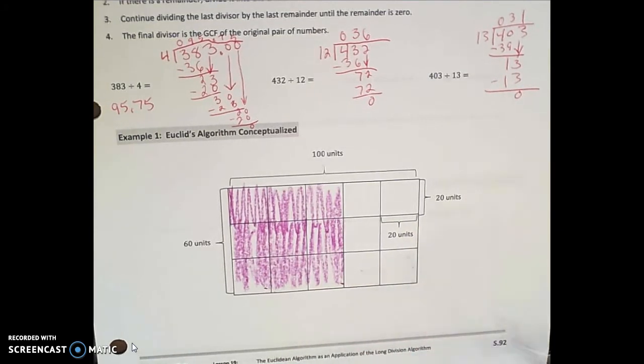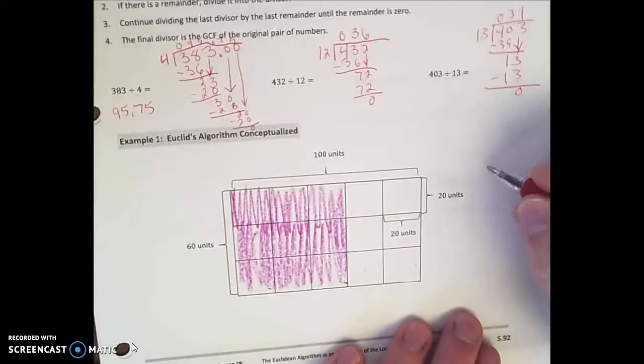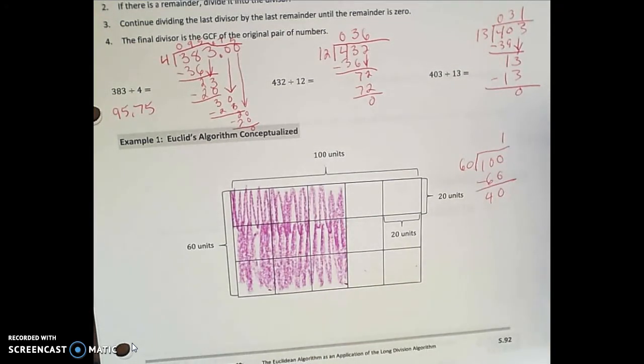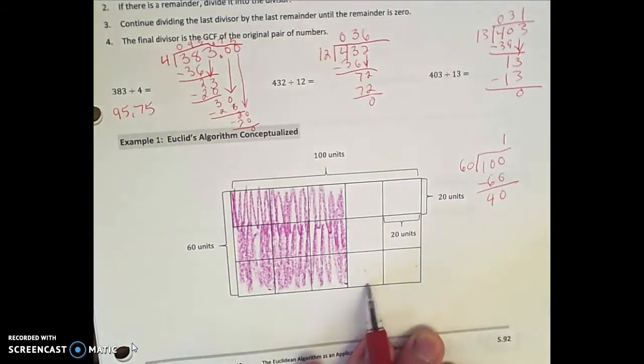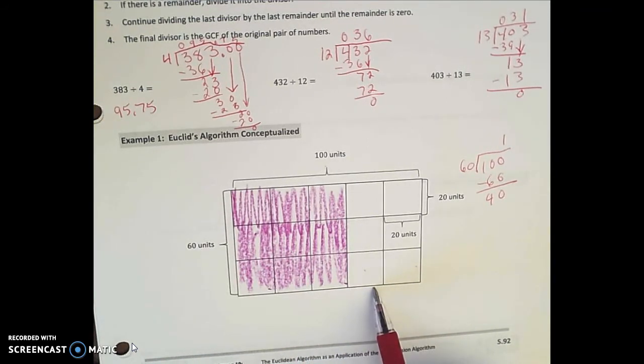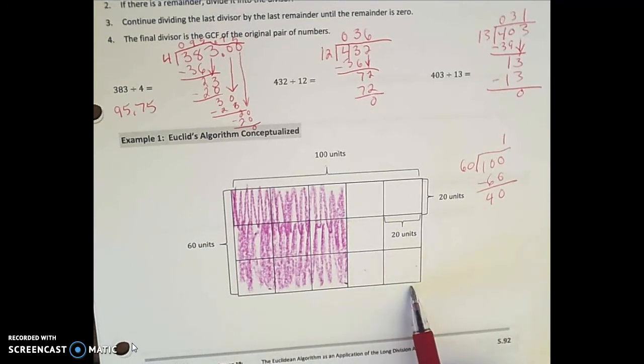So if we do the algorithm, this will prove it. So if we think about 100 divided by 60, it'd be 1. And then we have 40 as our remainder. So the leftover area is going to be 60 by 40. So you still have your 60 over here, and then 40 will be over here as these two spots. So now we think, what's the largest square tile that we can fit in the leftover area? Well, in this case, it's 40 by 40.